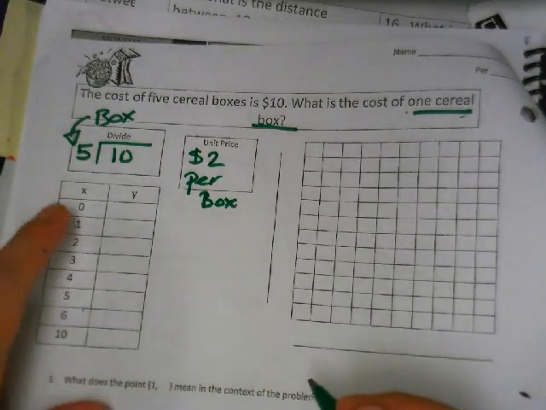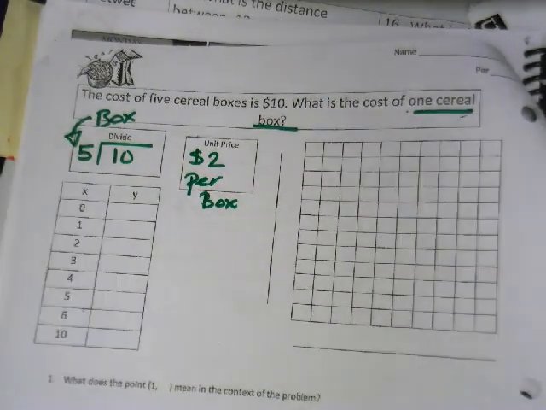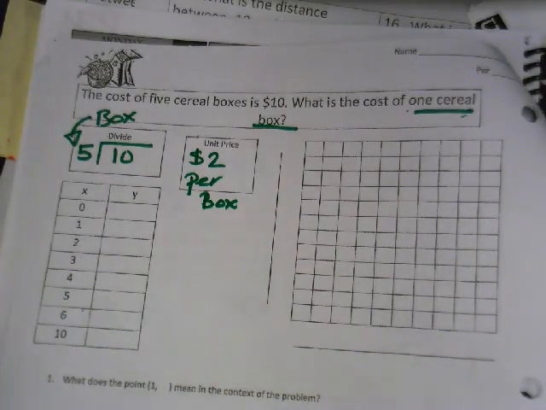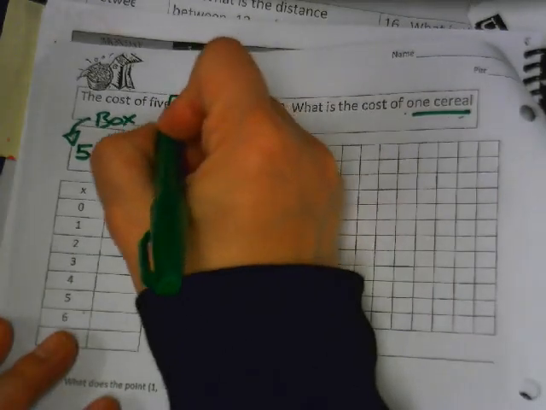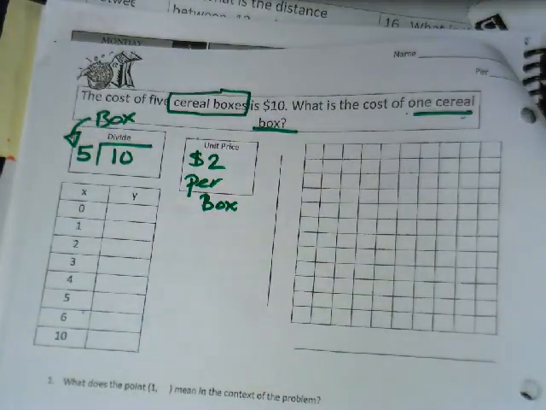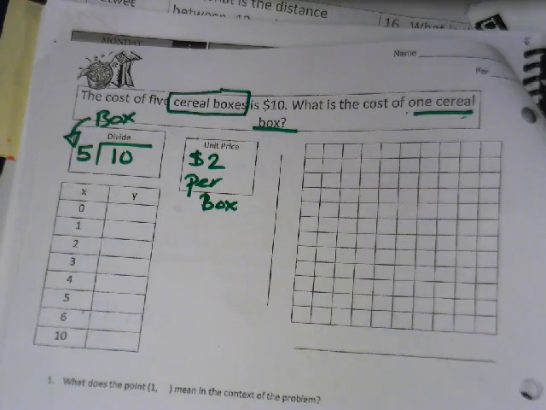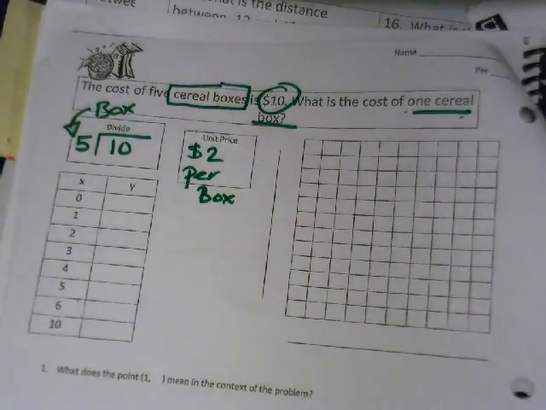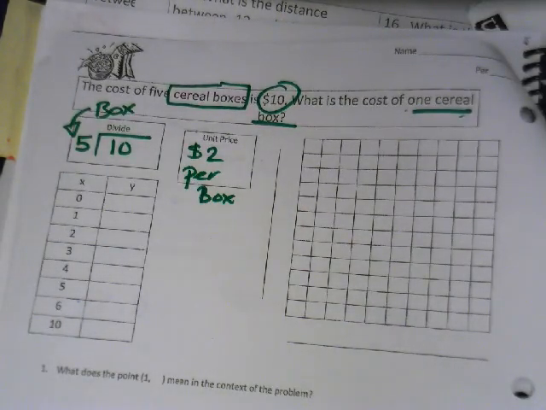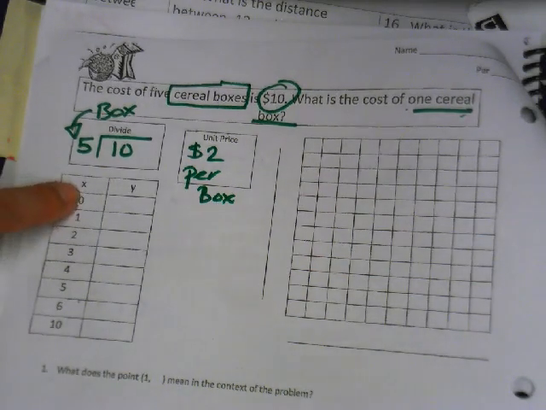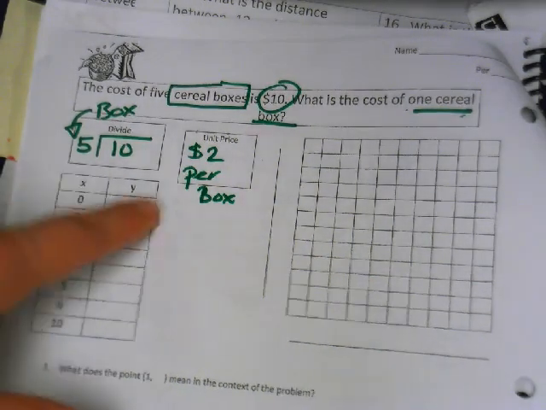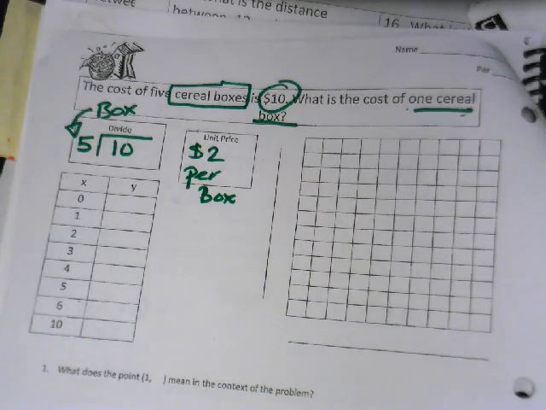Okay, so X. Well, I'm sorry. Let's go back. What are the 2 things we're talking about in the problem? Cereal boxes. And what's the other thing? Money. So the 2 things that we're talking about are money and cereal boxes. So what does my X value represent and what does my Y value represent? Your options are boxes and money. So what is your X and what is your Y? X is boxes, Y is money.